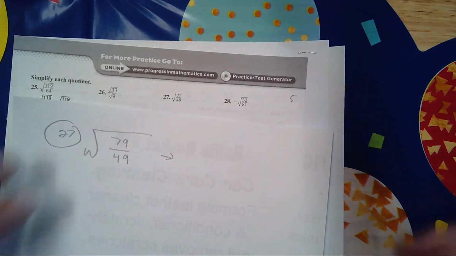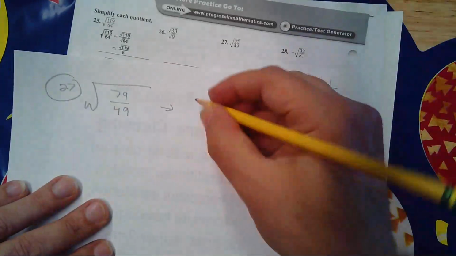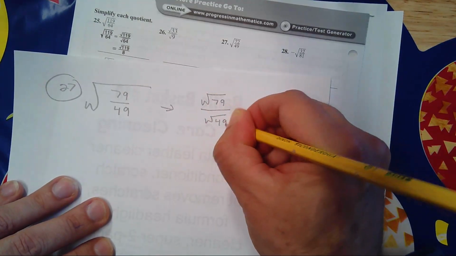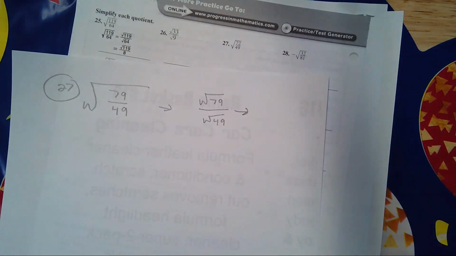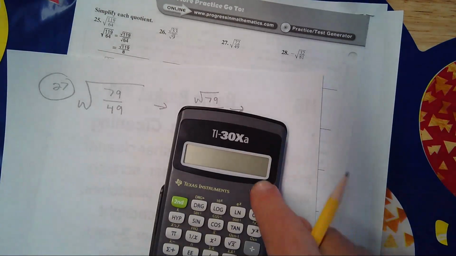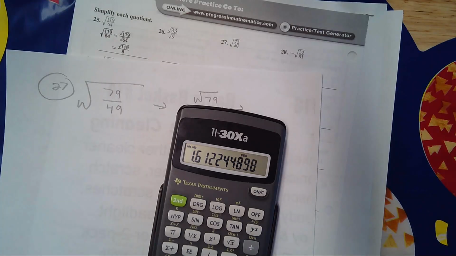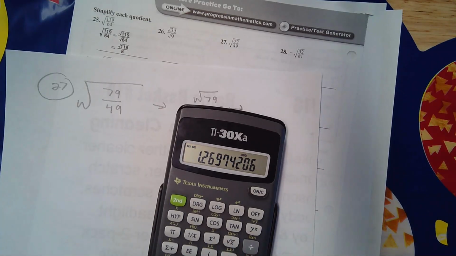So I could write this the same way. If I wrote it this way, this is the same thing, basically. I mean, I could divide 72 by 49. We know we're going to get some sort of irrational number type answer. 72 divided by 49 is irrational, and the square root of that is certainly going to be irrational.